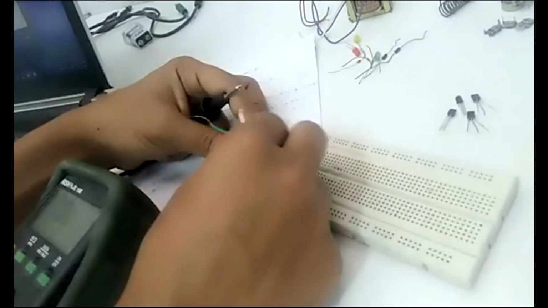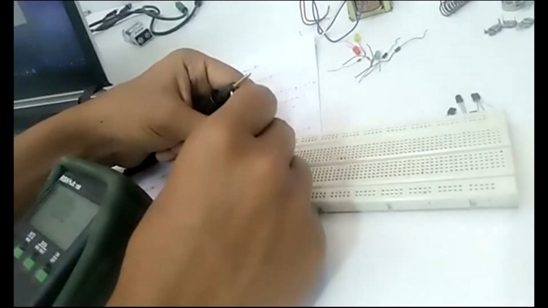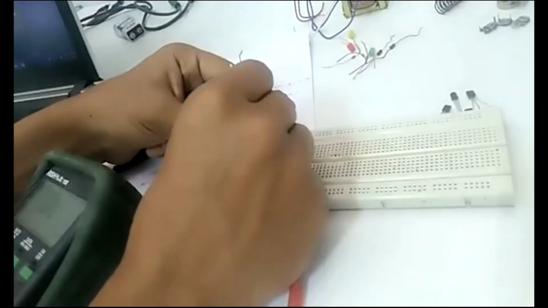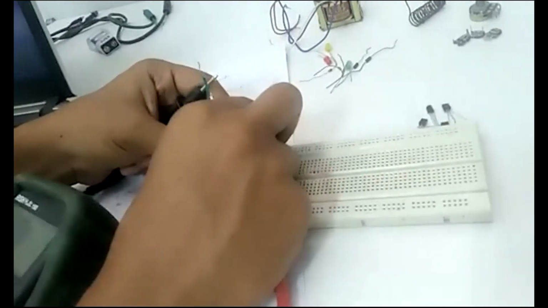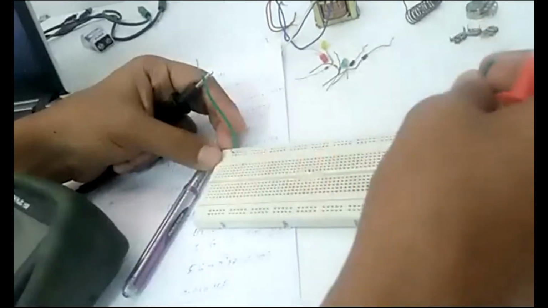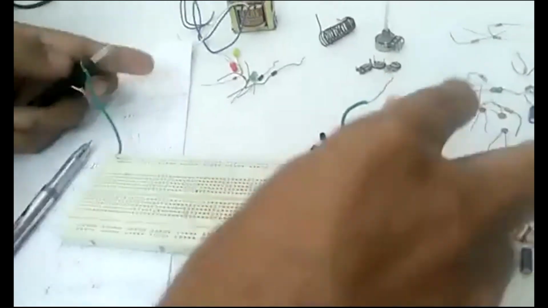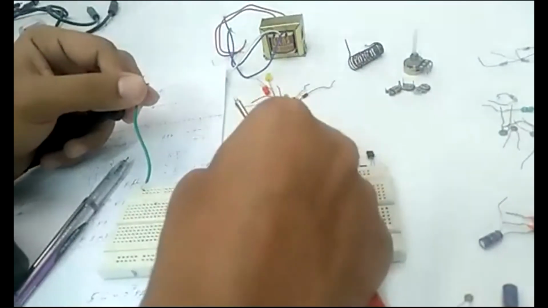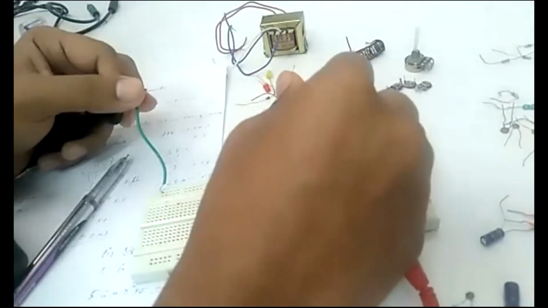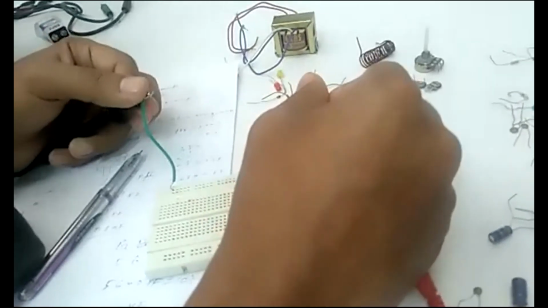As we have already told you, these are vertically connected, and in this case these are horizontally connected. So let's check. I have considered over here, and yeah, these two are connected.